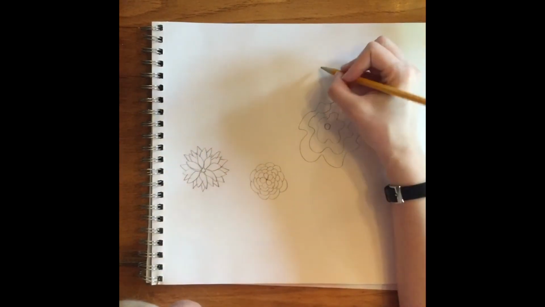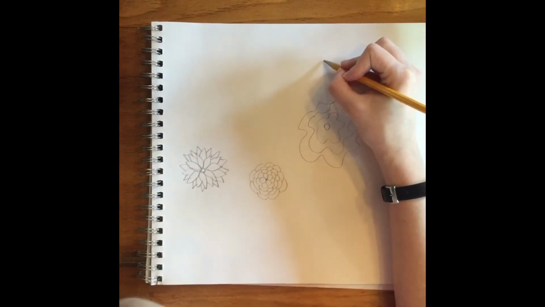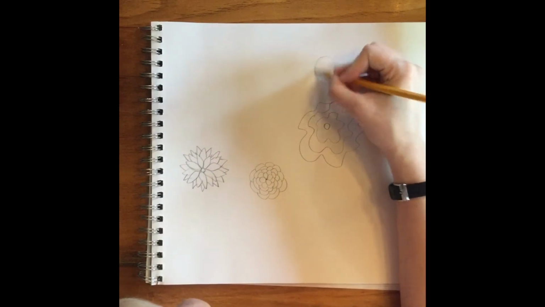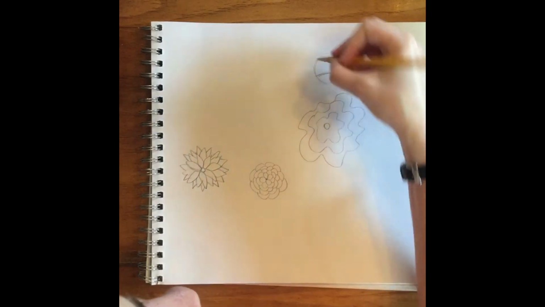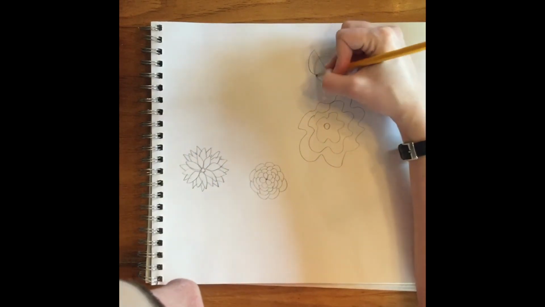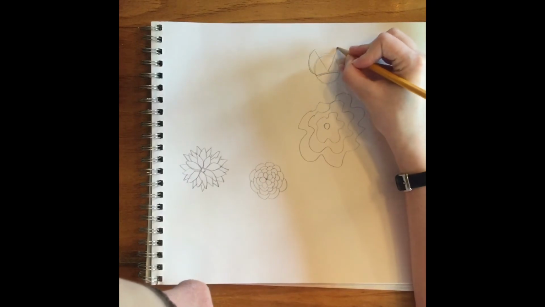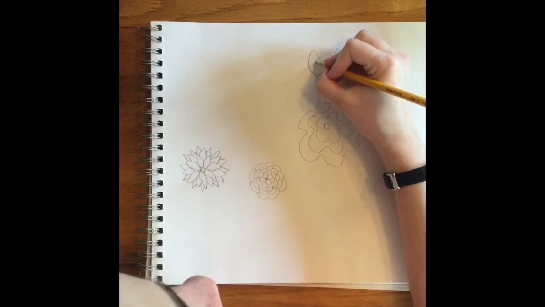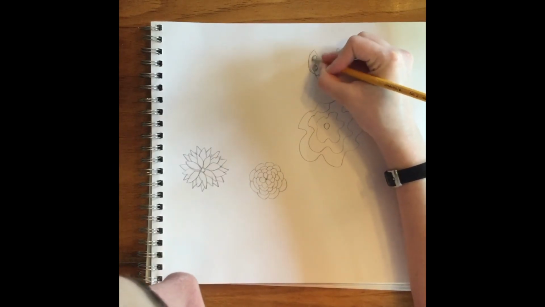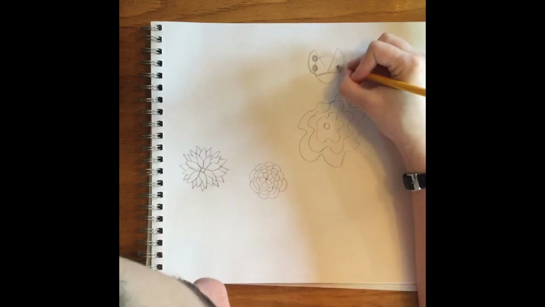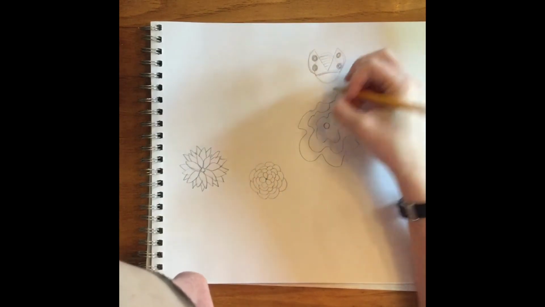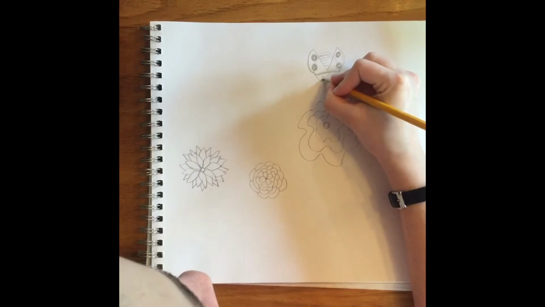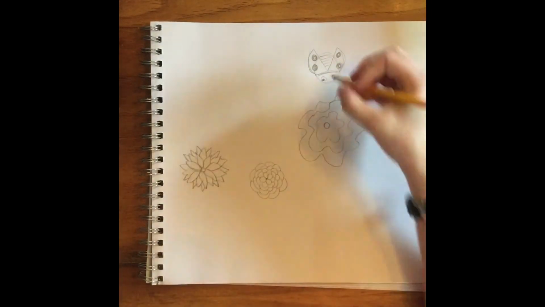So maybe I have a ladybug flying in here, starting with a circle and then adding those 2 wings, which are kind of like halves of a circle opening up. And they are symmetrical in that they always have the same number of dots on them. So maybe my ladybug has those. So if you need to add some bugs to jazz this up, go for it.